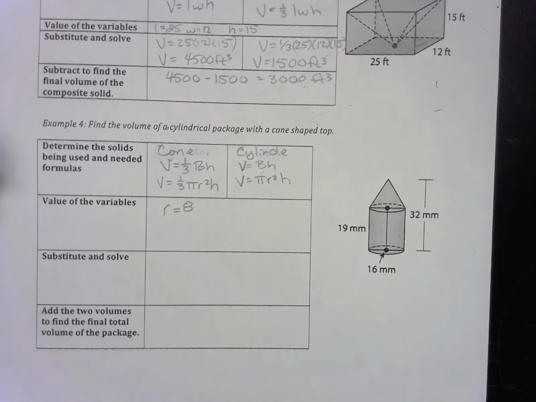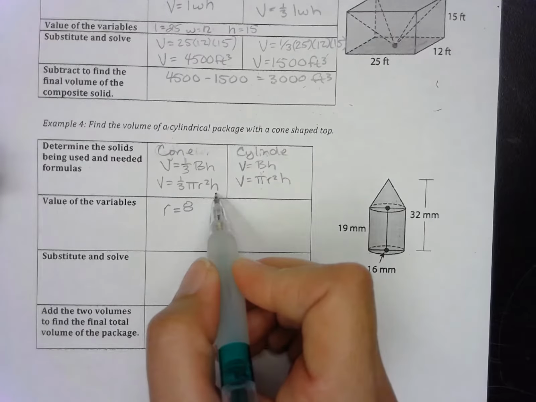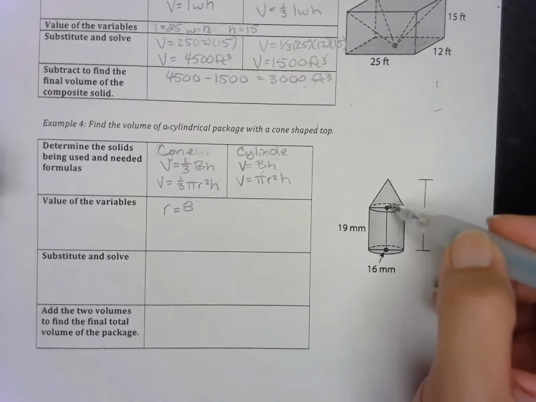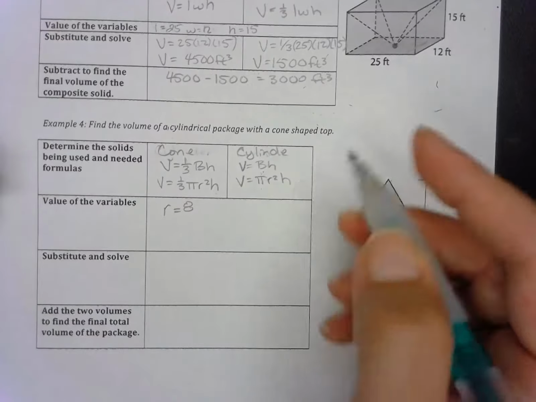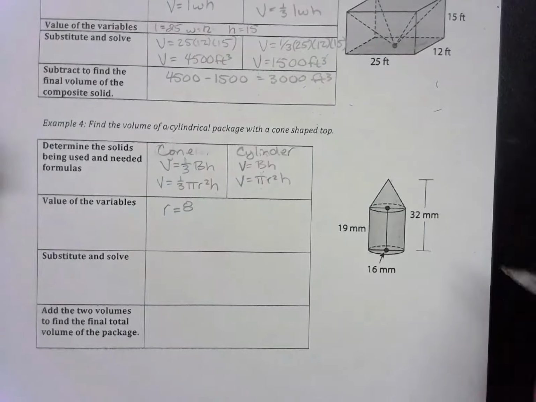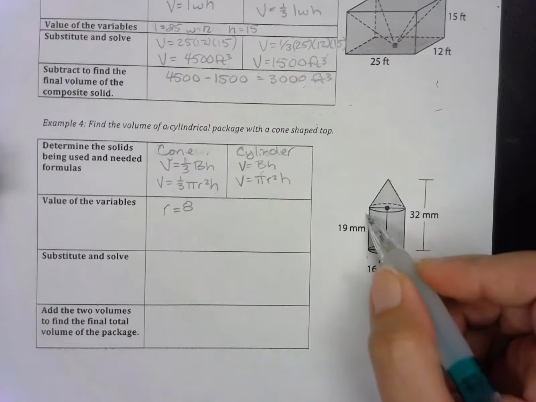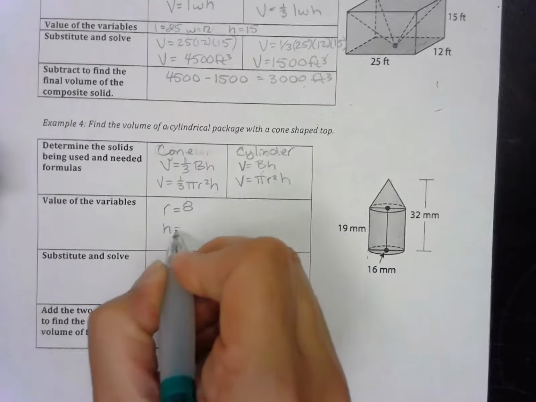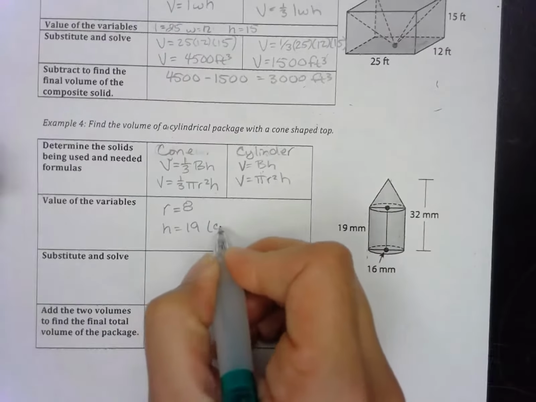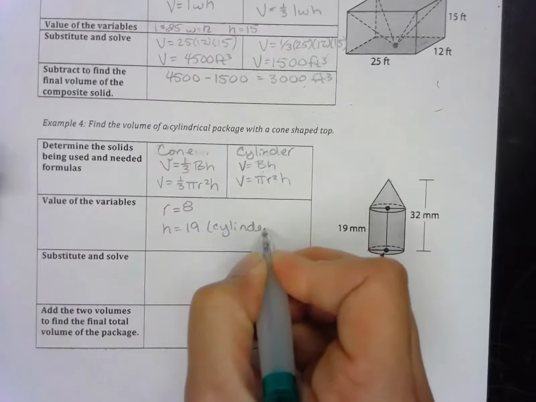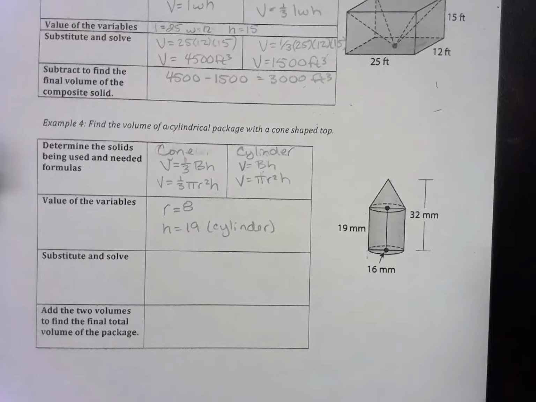Now, we need to find the height of the cone. So we need to know how far it is from the apex of the cone to the bottom, and we need to find the height of the cylinder. So they've given us the height of the cylinder. They said, hey, the cylinder is 19. So this is the cylinder. I'm going to label these so we don't get them mixed up. And then they tell us that the height of the entire figure is 32.